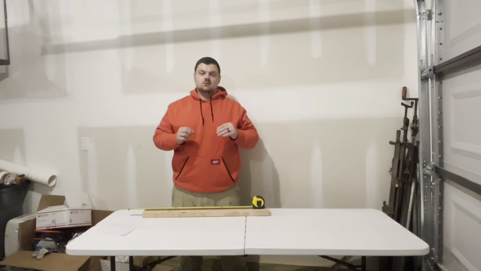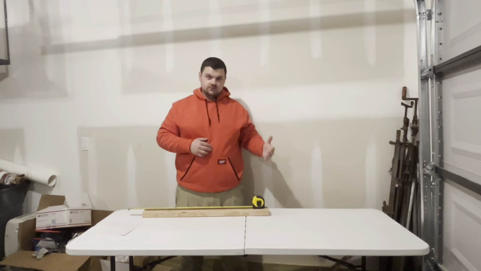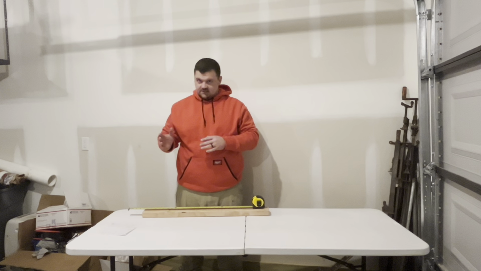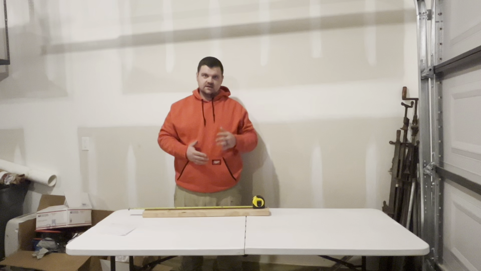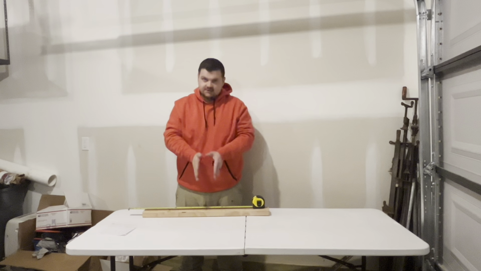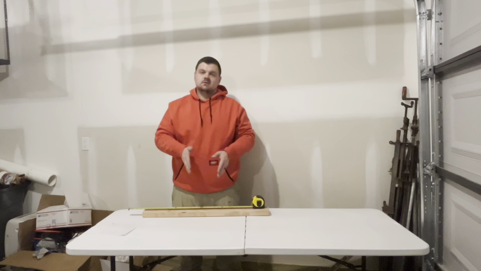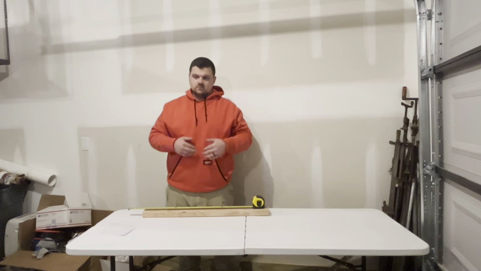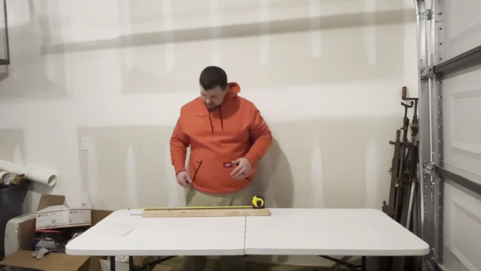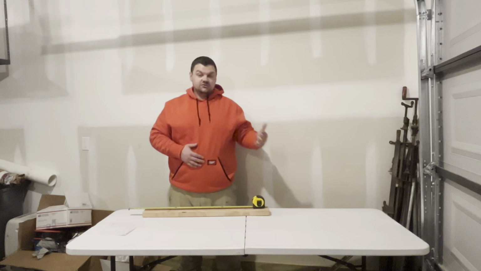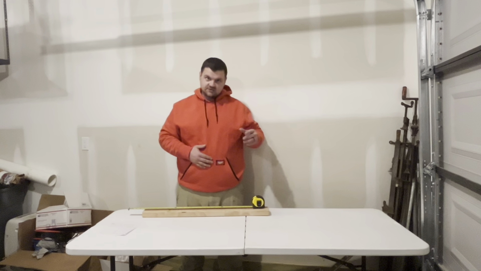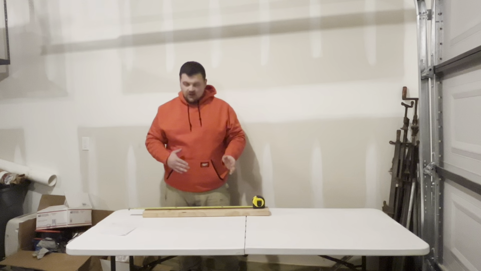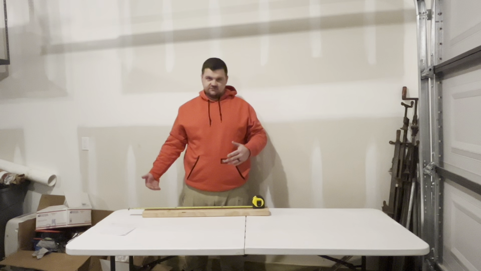So depending on what material you're using, you need to think about offsetting your mark so that you can put it dead center on layout, but also have a line to go by when you're laying it out. So for example, when you're using 2x material, which the actual width is 1.5 inches, you offset your mark 3/4 of an inch.